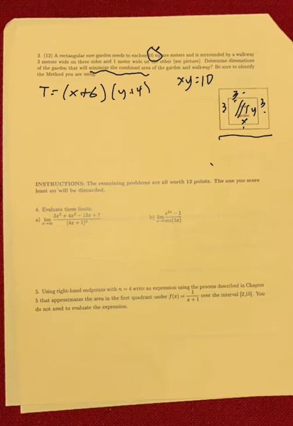That's the function. We need to write it as a function of one variable. So if you multiply that out, we get xy. You want to FOIL it. Plus 4x plus 6y plus 24. So this xy is 10. All right. We have to have 10 units. So I can add the 10 to the 24 and get 34 plus 4x. And then I'm going to solve for y over here. y is 10 over x.